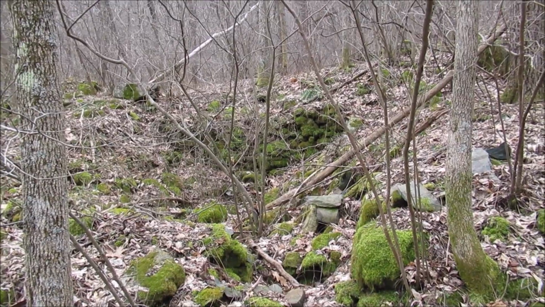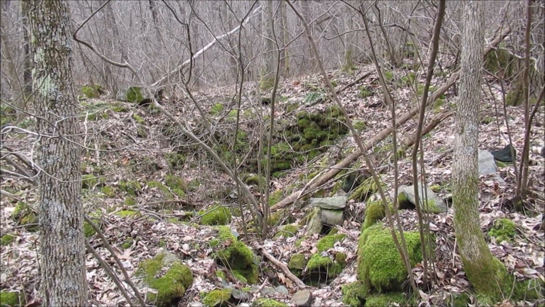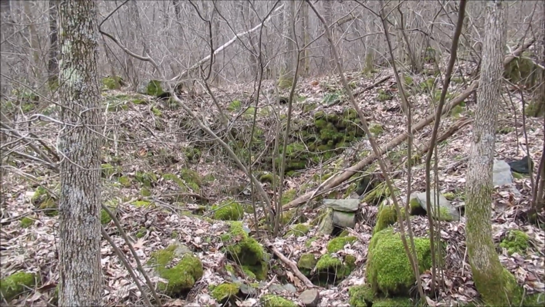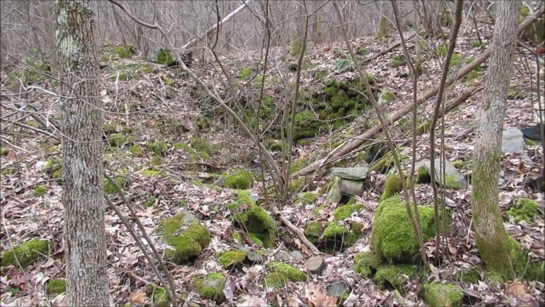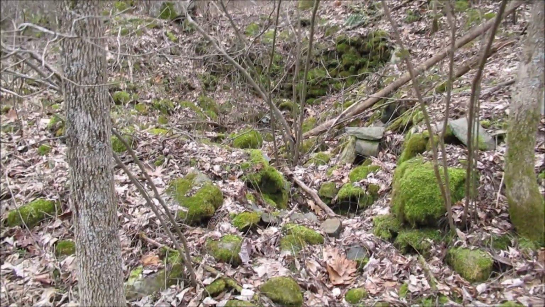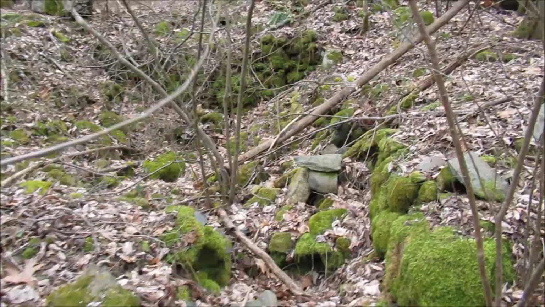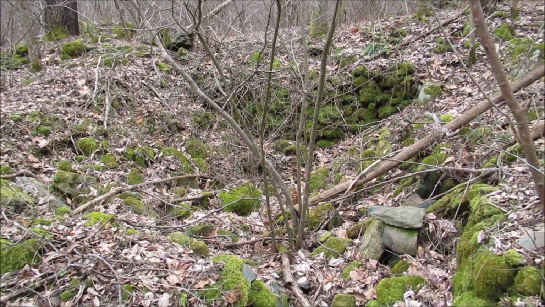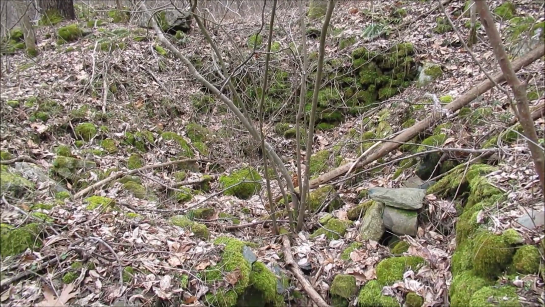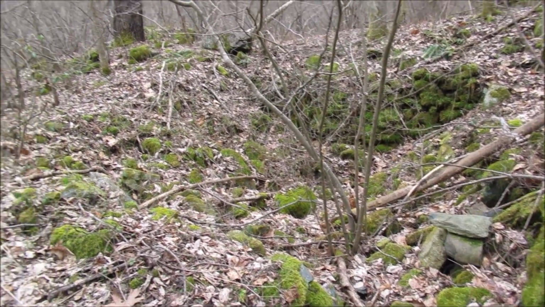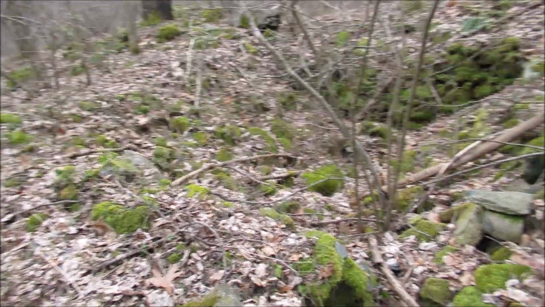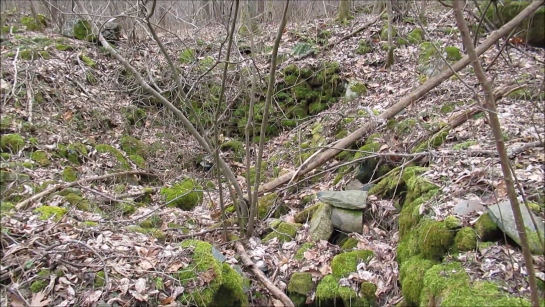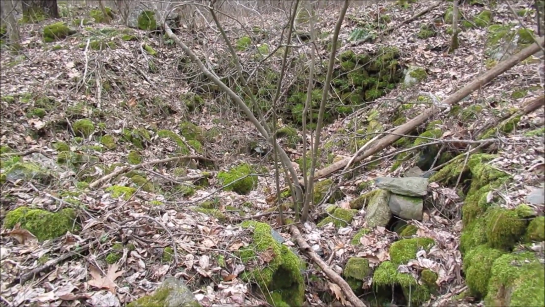.8 miles into my hike, I'm down to 1,870 feet, and that looks like a dugout area with rocks piled up there on the high side. Almost looks like somebody dug out a well here, a spring well, or just a real shallow well.